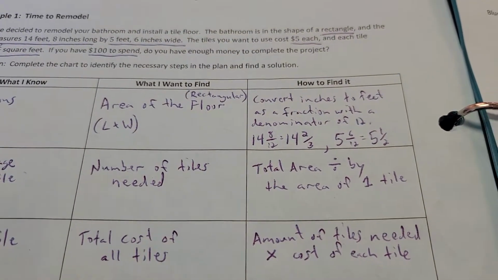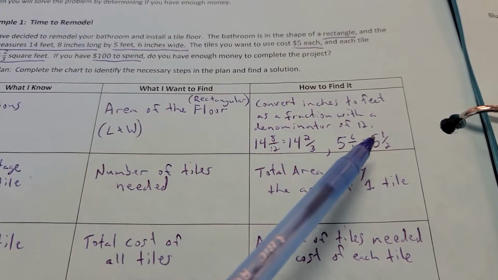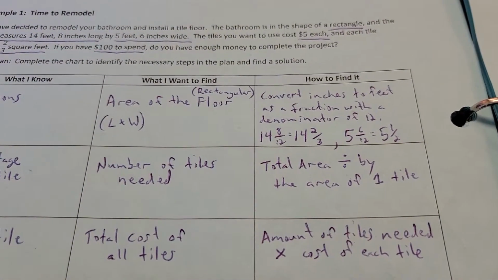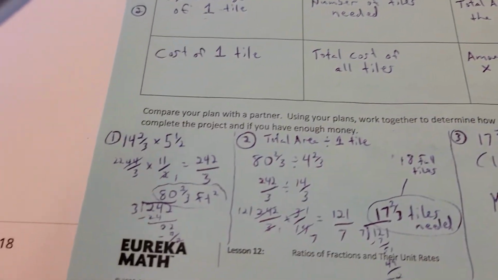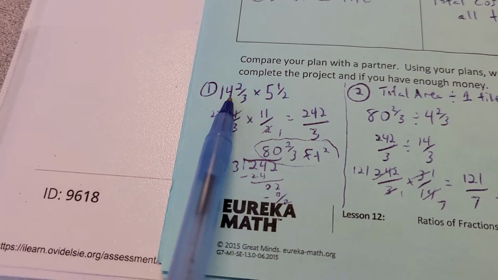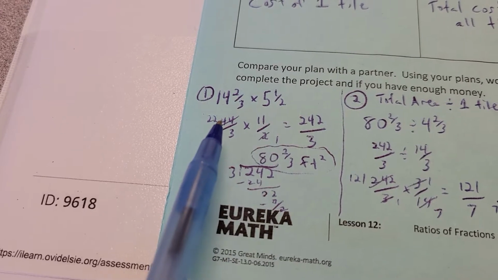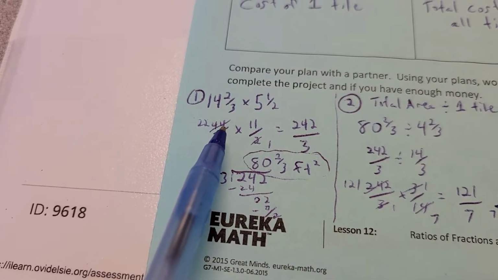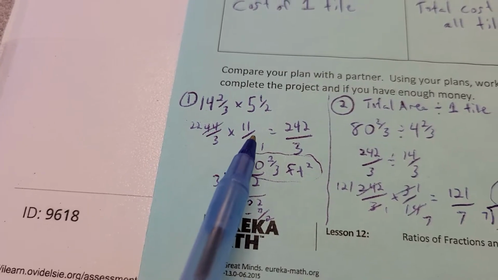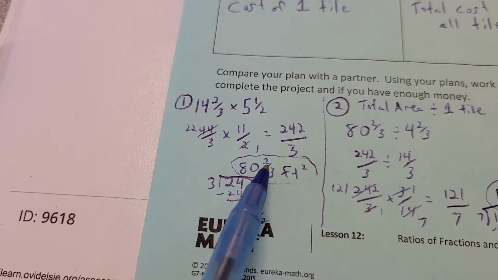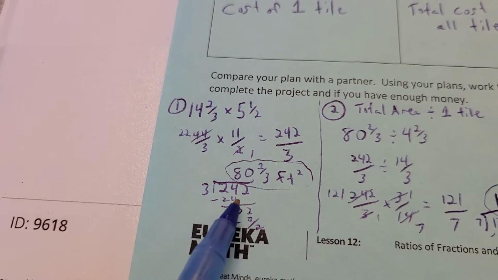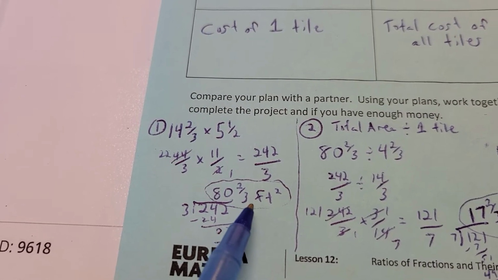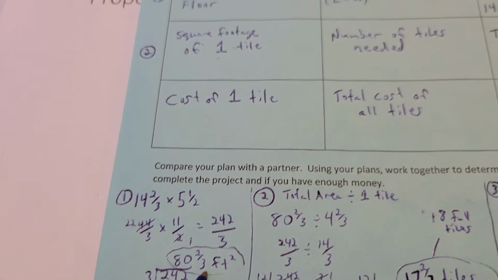All right. So really, to find the area of that floor, I'm going to have to multiply 14 2/3 by 5 1/2. So let me come down here. Let's take a look at our work. 14 2/3 times 5 1/2. Make them improper. And I can cross cancel a little bit here. Divide those both by 2, and it takes me down to 242 over 3. And by the time I convert that back to a mixed number, it's 80 2/3 square feet. So the area of my bathroom floor that needs to be covered is 80 2/3 square feet.